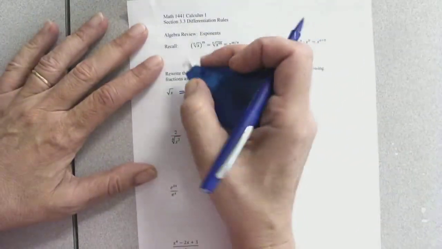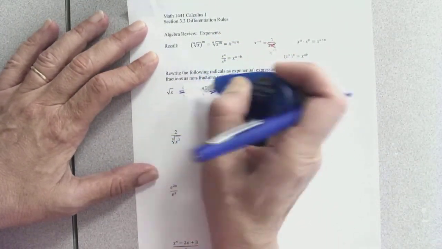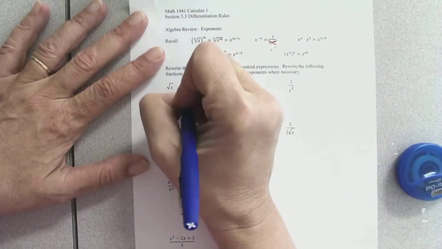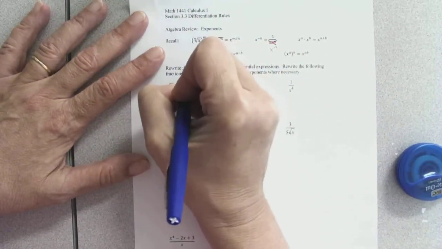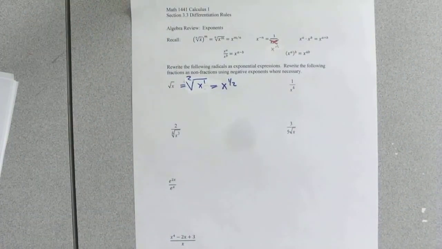Let's see if I can rewrite that so it looks a little bit neater. Handwriting's really off today. Not going well for this first video for today. But the square root of x is the same thing as the square root of index 2, x to the first, or x to the 1/2. You just want to remember a square root is the same thing as x to the 1/2.